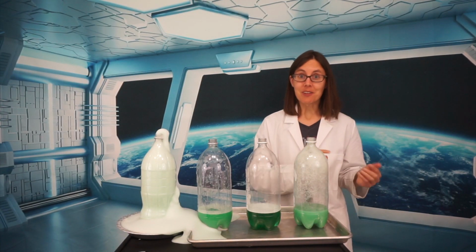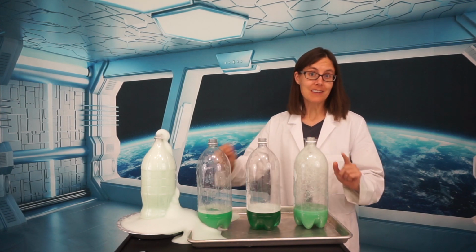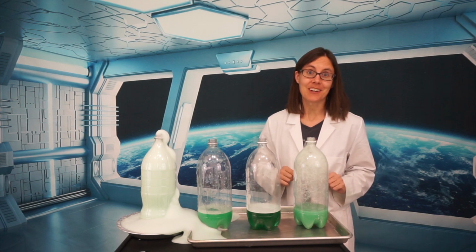Over on Patreon, there's a little coloring page that goes along with this activity. If you printed that out, then I hope you've already written down what your guess is for these 3 bottles, because now I'm going to tell you the answer.